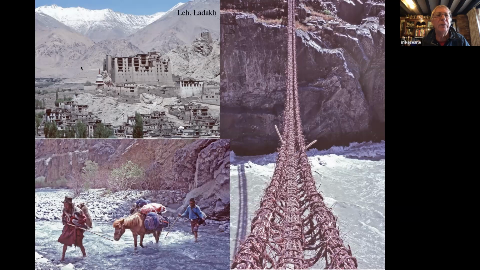And trekking there was an absolute pleasure. Once you left Leh, you were out in the villages and the gorges where nothing has changed. The only barrier being crossing these major rivers. Well, in the old days, they used to have spectacular rope bridges, which used to swing around as you crossed them in the middle.